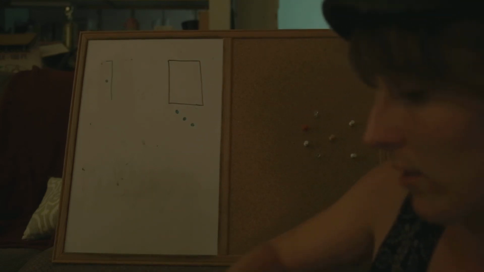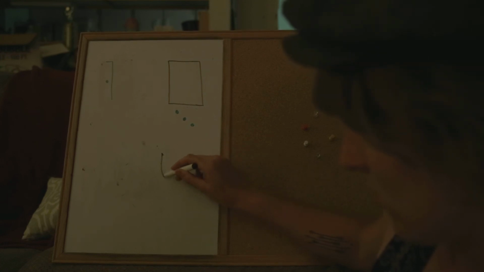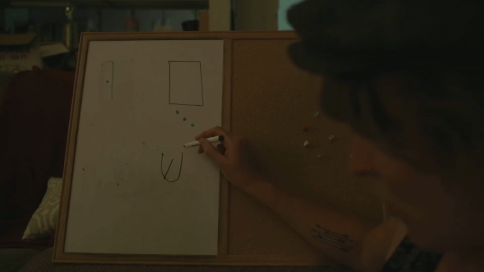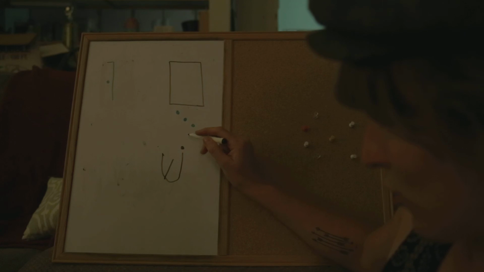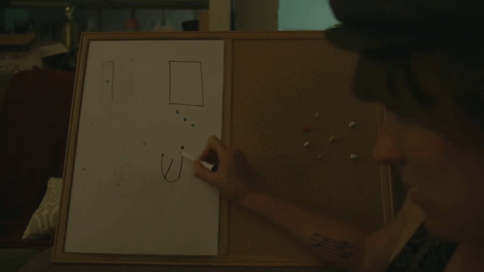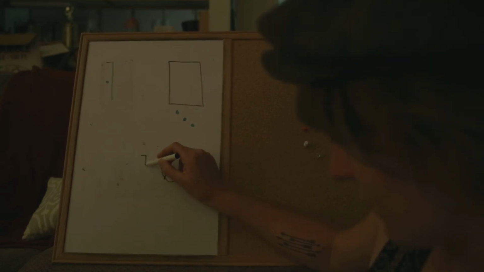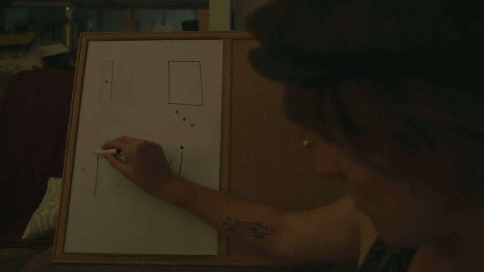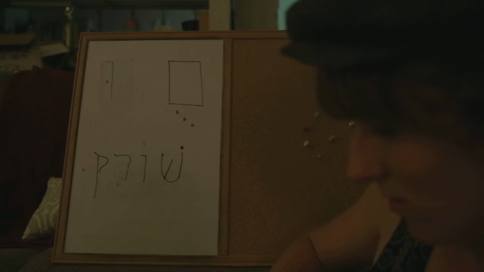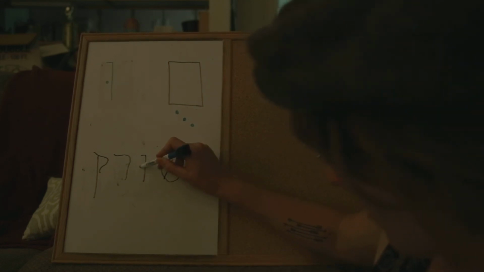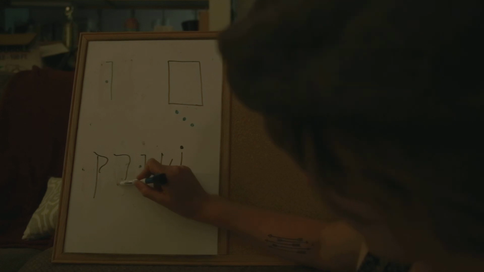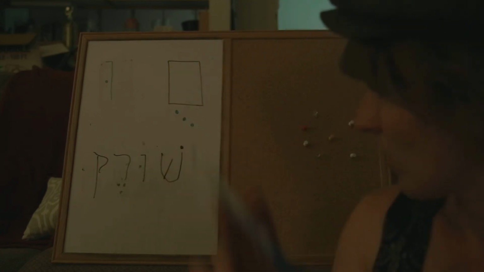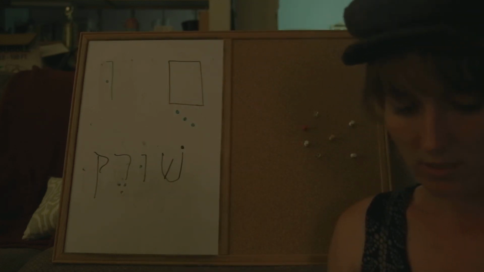I'll write shurek. So when it's a sh sound, the dot's on the right. Shurek. And a segol again. So those are all the vowel points.